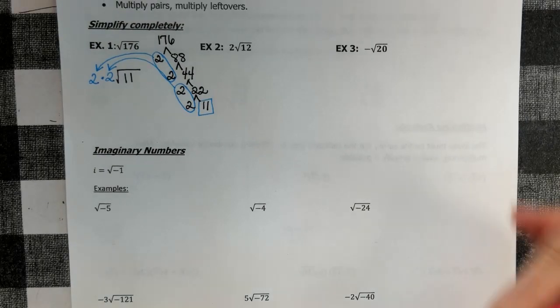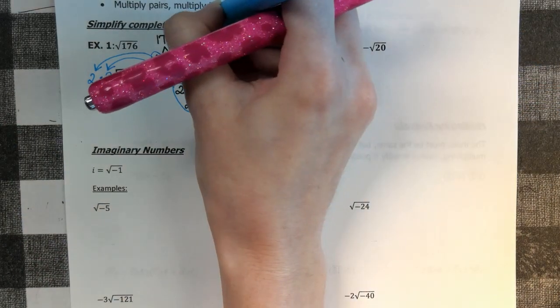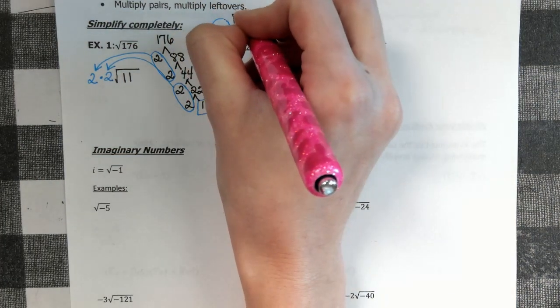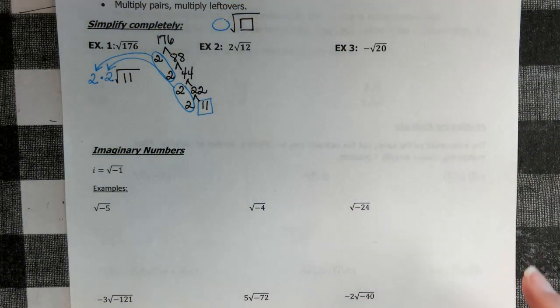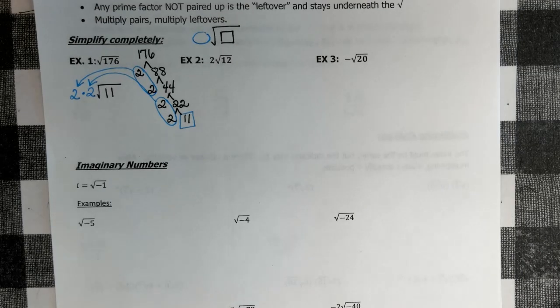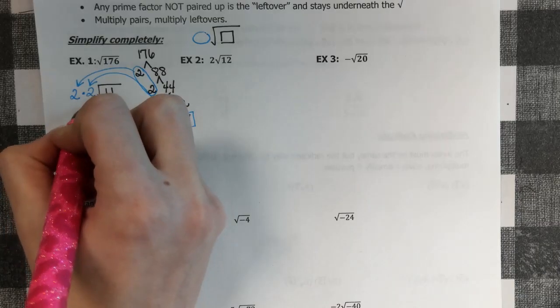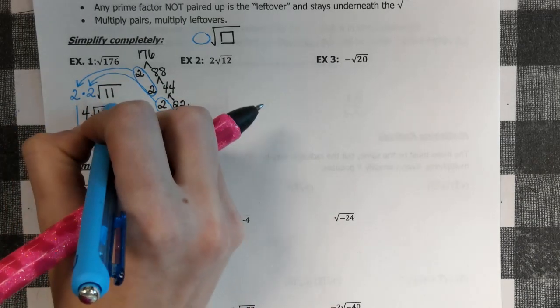Okay, so when I simplify radicals, whatever I circle comes outside the radical, and whatever I box stays under the radical. Okay, if you're visual, that's what I'm doing. Okay, so then I'm going to multiply. 2 times 2 gives me 4. 4 square root of 11 would be my answer.